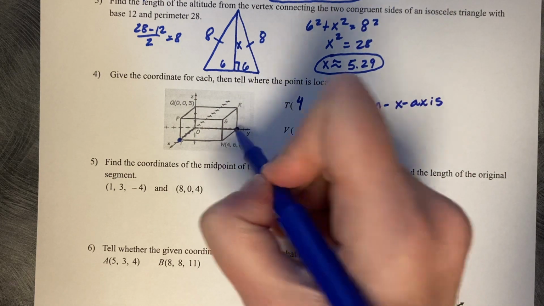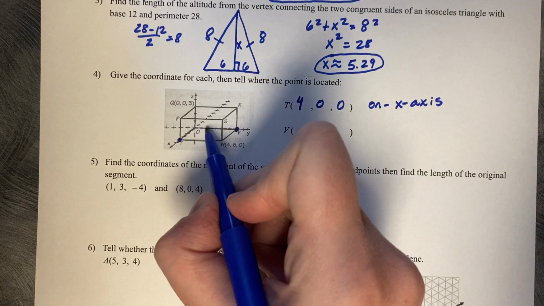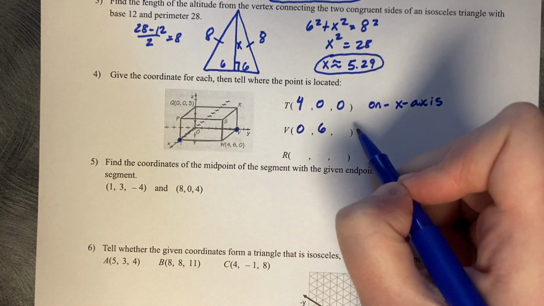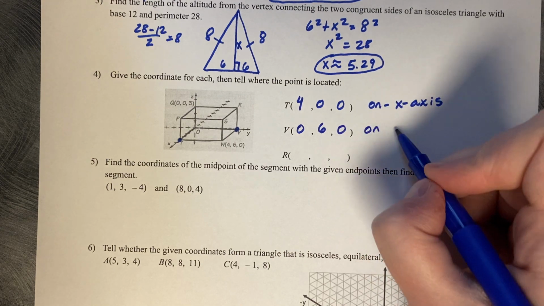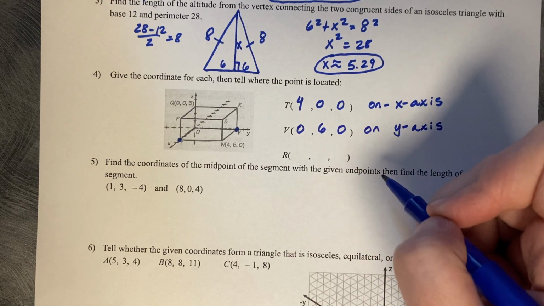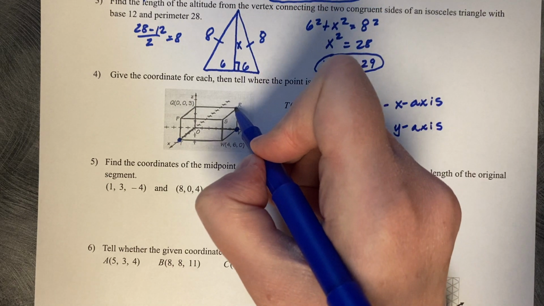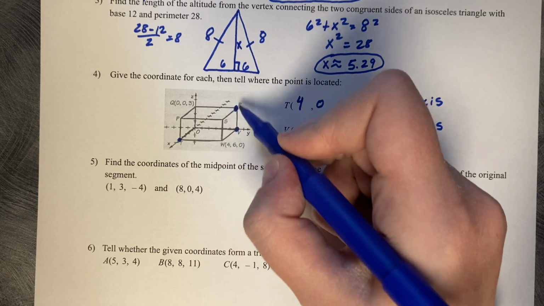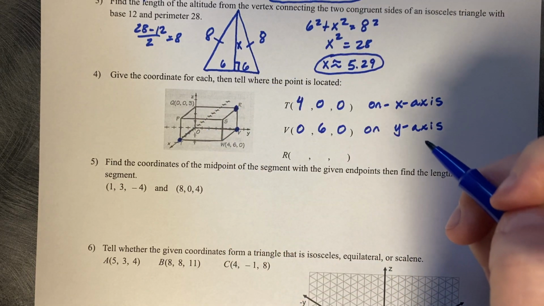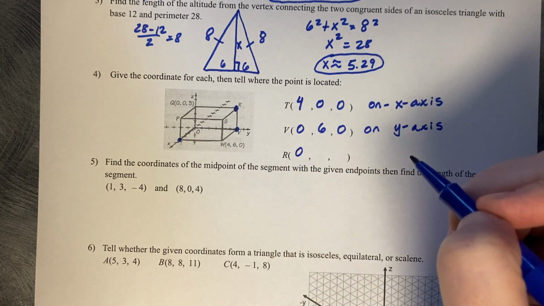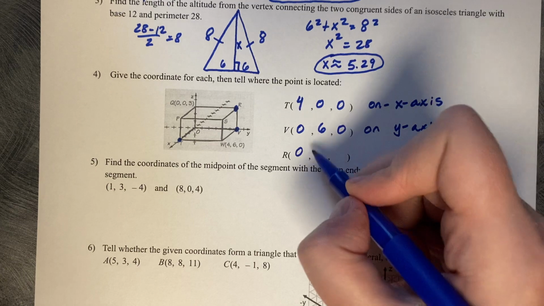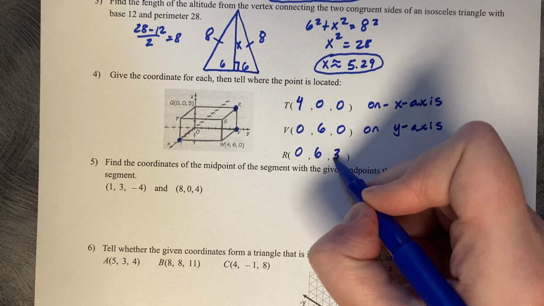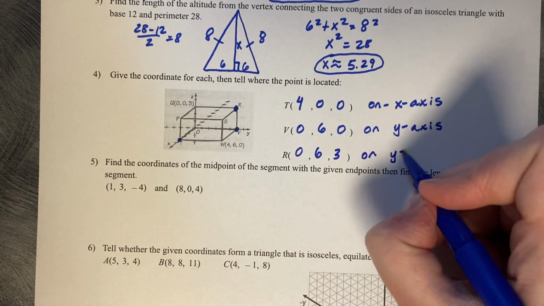All right, V. I can see V is over there on the y-axis at 1, 2, 3, 4, 5, 6. So no x, 6 on the y, and none on the z. It's on the y-axis. Finally, R. I can see that R is going straight up from V, so it's going to lie on the YZ plane. It's not going to have any x value, so no x. And then it's going to be the same position as V, so 6 on the y-axis, and up 3 units on the z-axis. It's on the YZ plane.